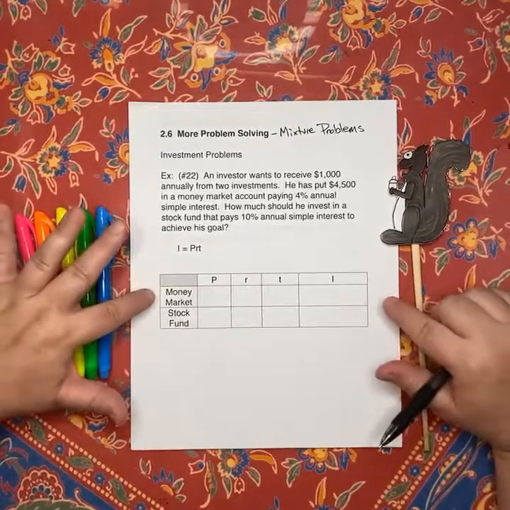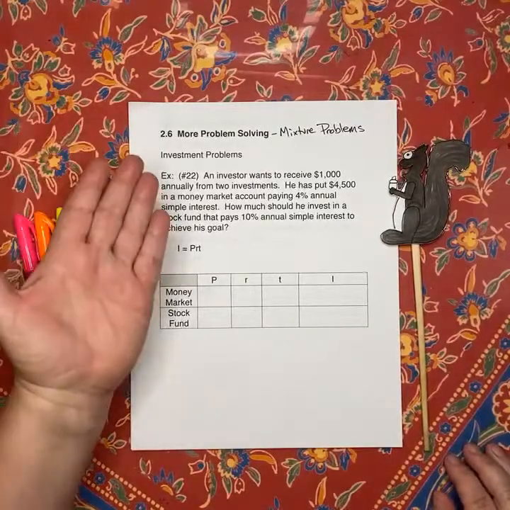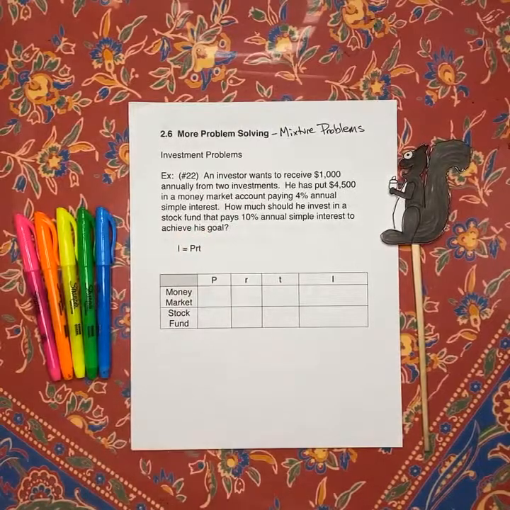But if you notice in the chart, we've got the money market and the stock fund. And so what he's going to do is take the money from the money market and the money from the stock fund and mix them together. So that's why this is a mixture.